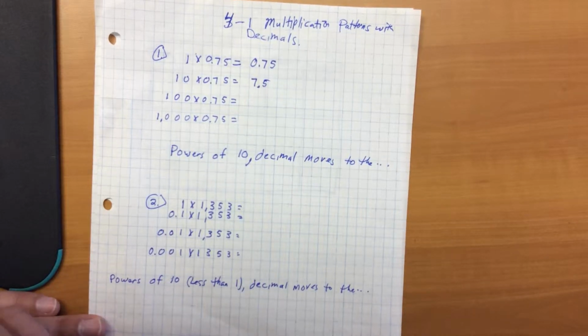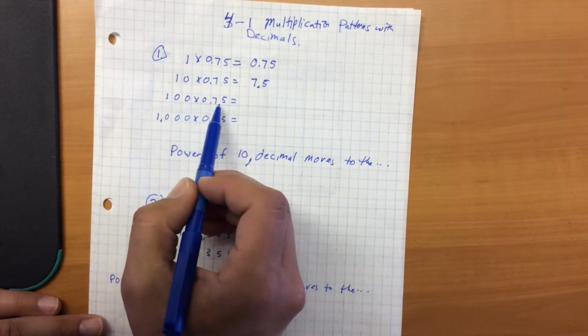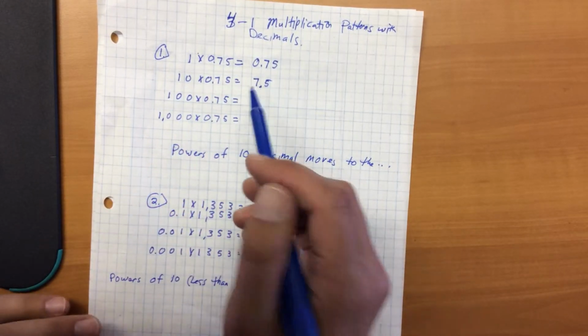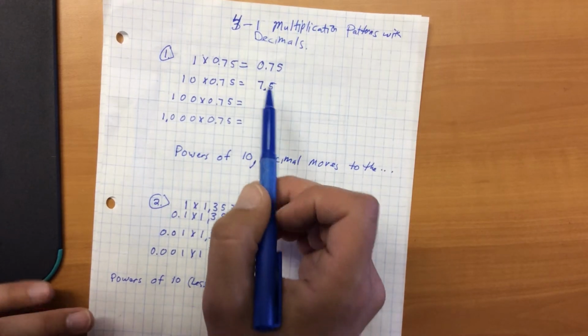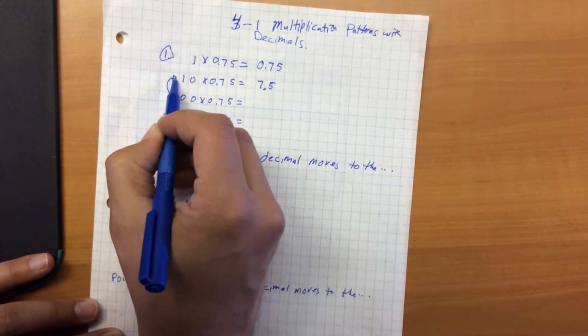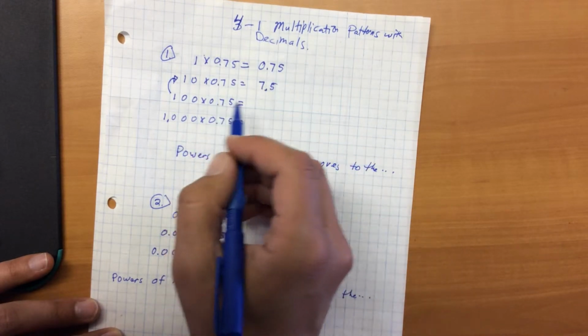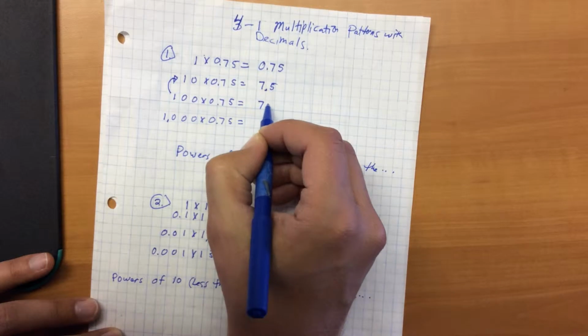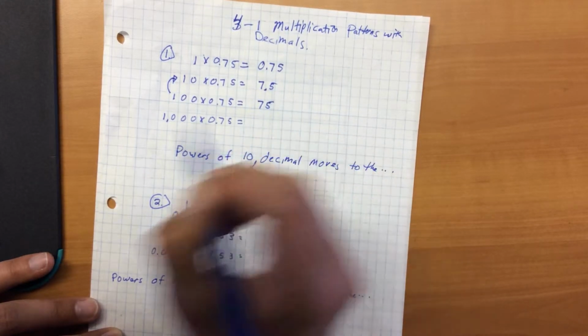All right, let's try it again. 100 times 75 hundredths. This is going to be 10 times more than 10 times 75 hundredths. All right, so 100 times 75 hundredths is 75. You see any patterns yet?